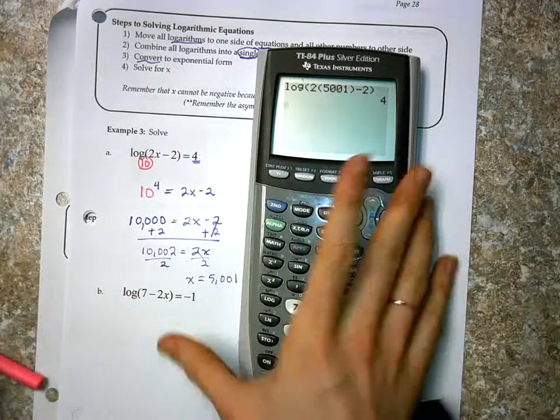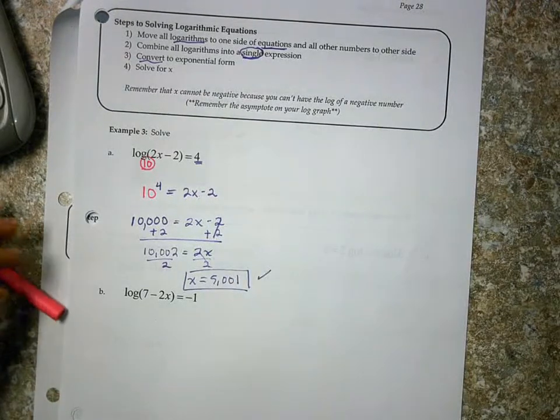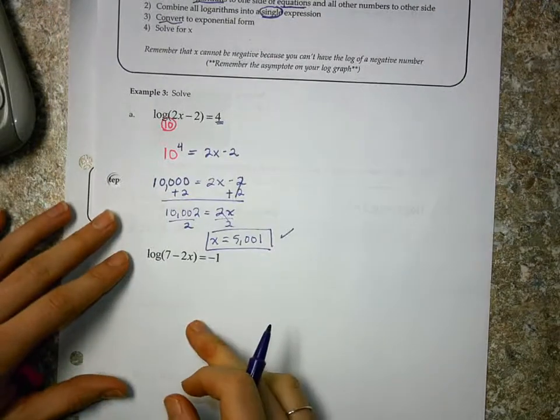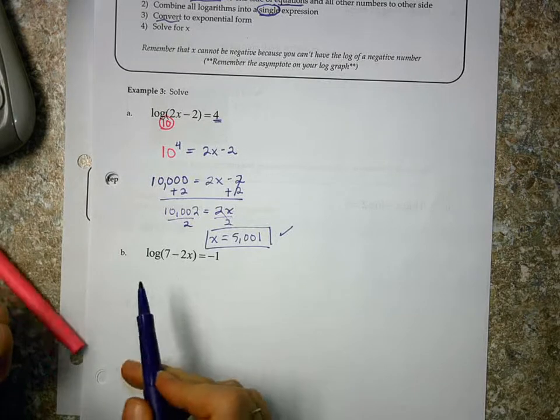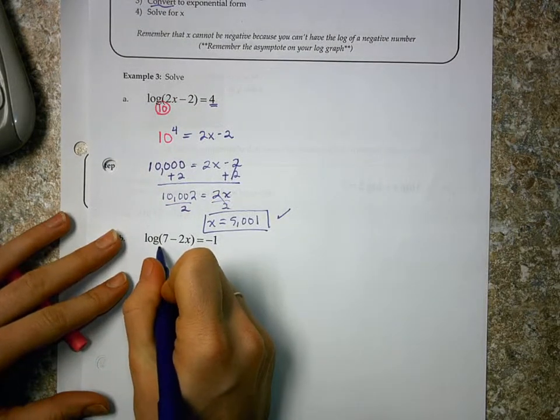Check, it does. So I'm going to box it and check. It's good. Okay, letter B. Letter B, the log is alone. Perfect. So it starts in log form. To get that x by itself, I'm going to convert it to exponent form.